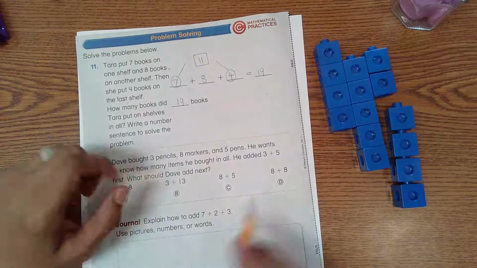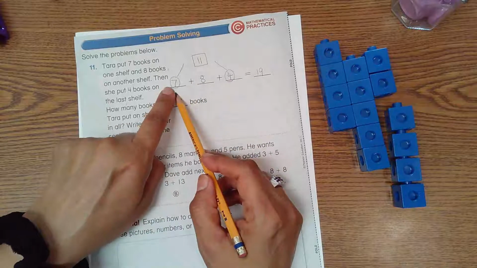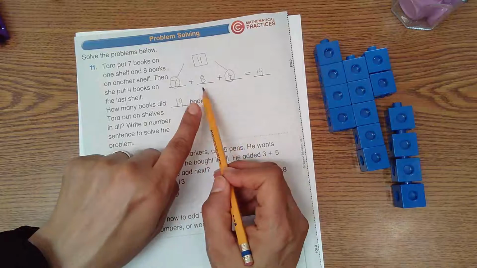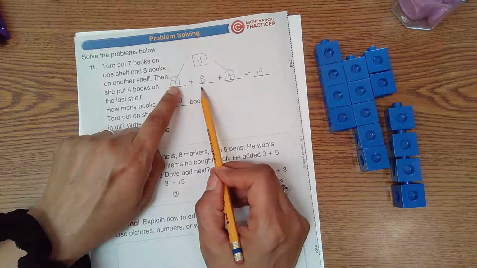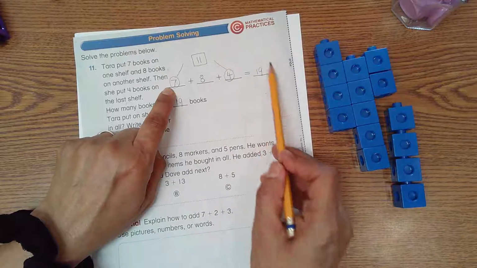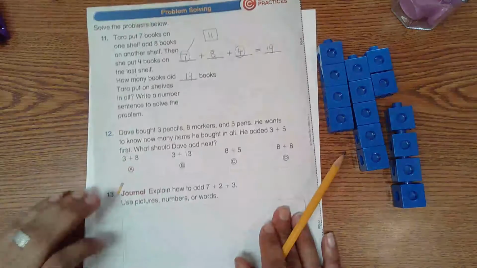All right, you can choose differently. You can choose 4 plus 8 and then you add the 7, or you can add 8 plus 7, then you add the 4. But no matter which 2 numbers you add first, or you add together and then you add the third number, your sum or your answer at the end should be the same. All right, number 12.